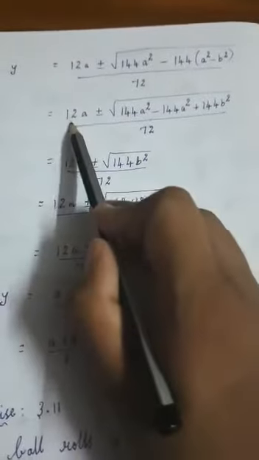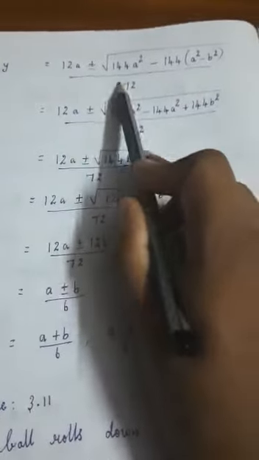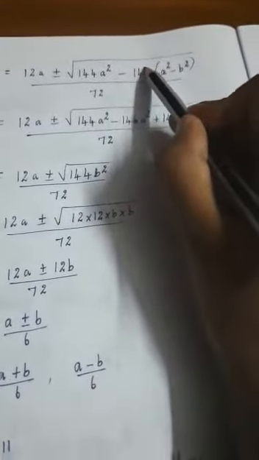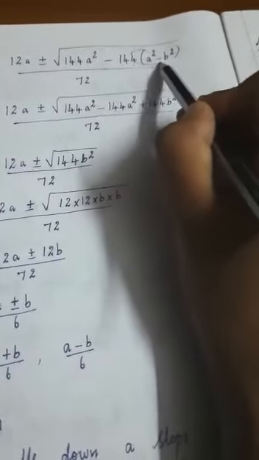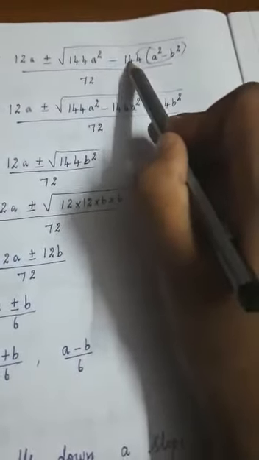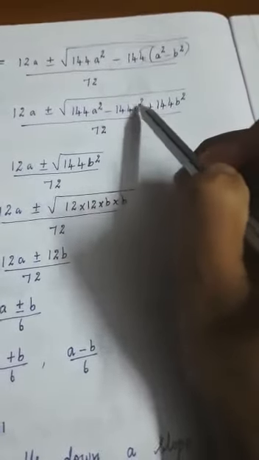The next one, 12a plus or minus root of 144a square minus 144, first multiply with a square, after that multiply with the b square. With the minus you are going to multiply, so minus 144 into a square is minus 144a square.